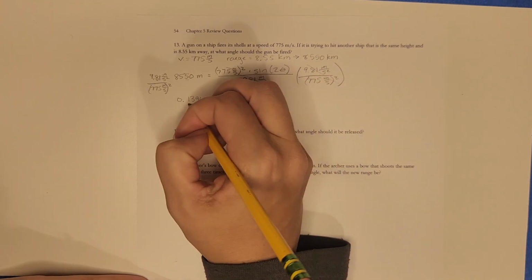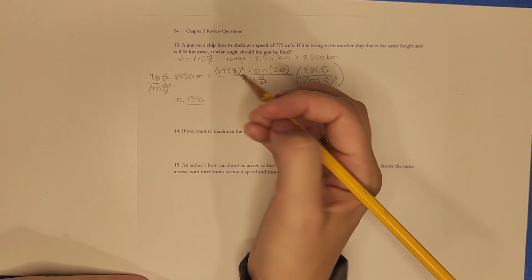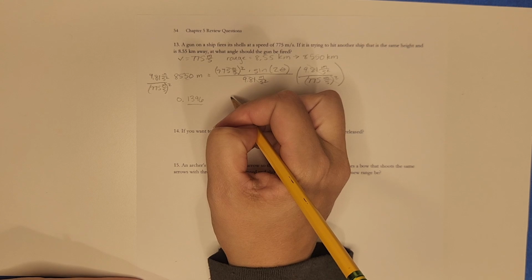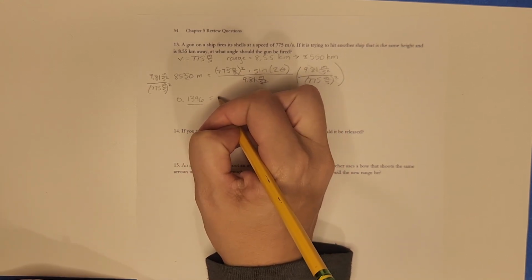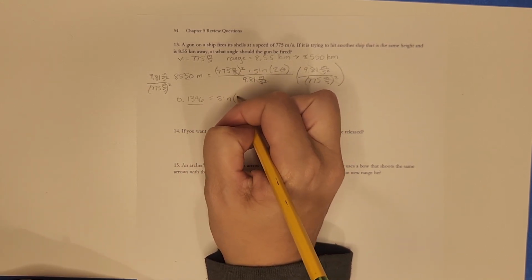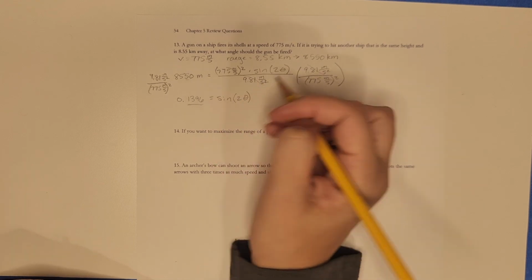But there's quite a few digits here, and so it should be enough for us to get a pretty accurate answer. But so that's going to equal sine of 2 times the angle.